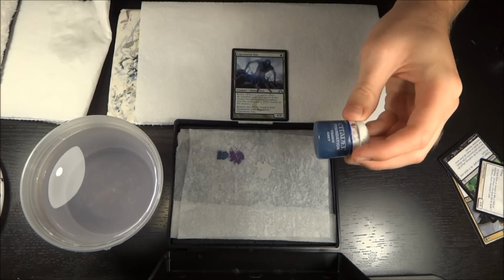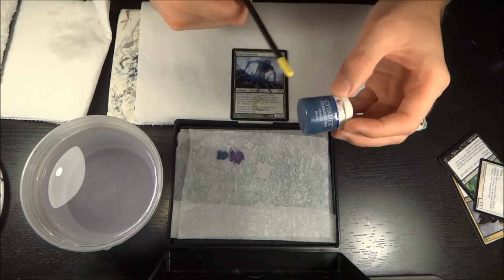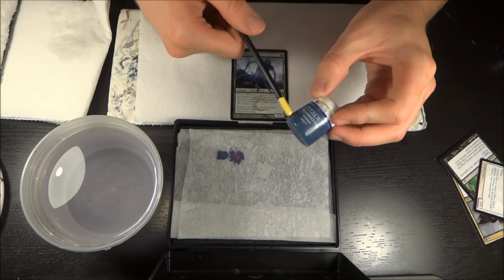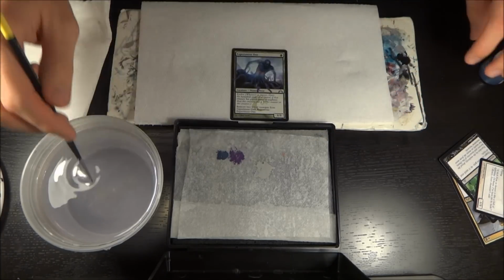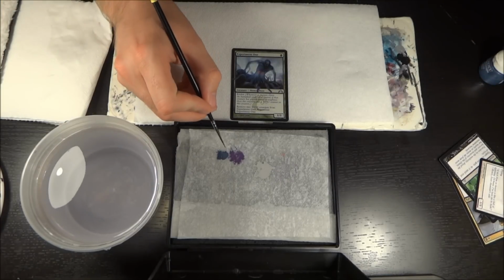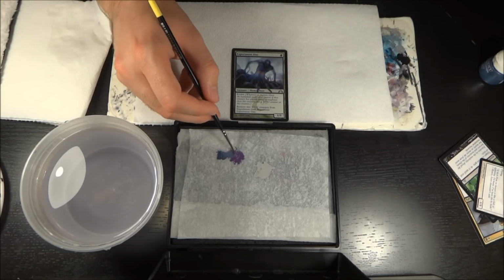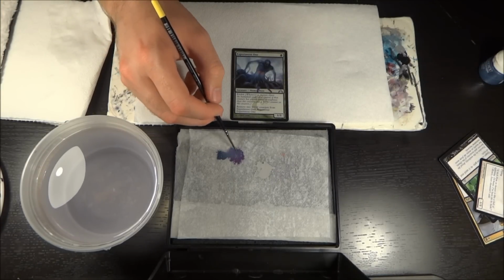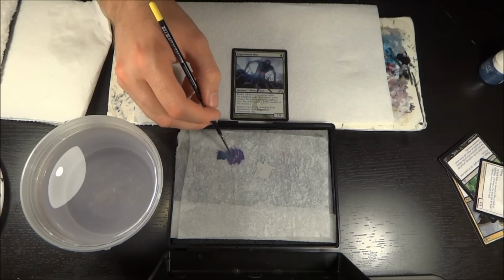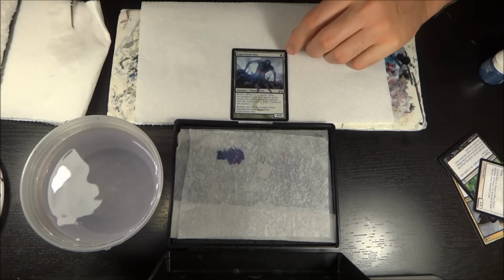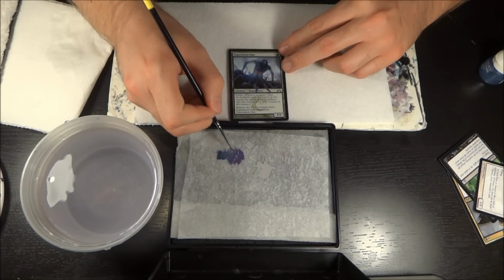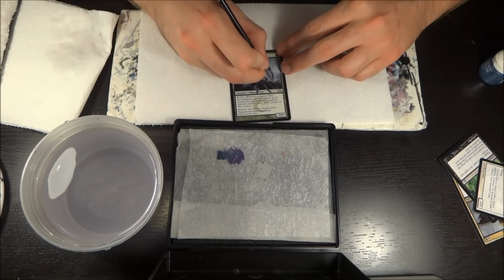This is a foundation paint. I don't think that they make these anymore, but the color here is Fenris Gray. It's kind of like a grayish blue. And I'm going to mix this into my purple here.